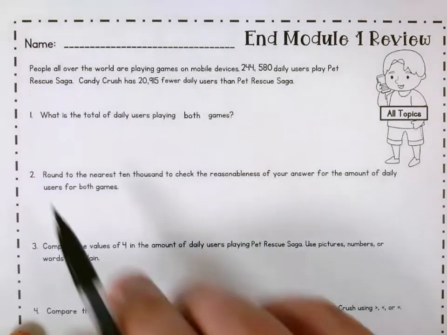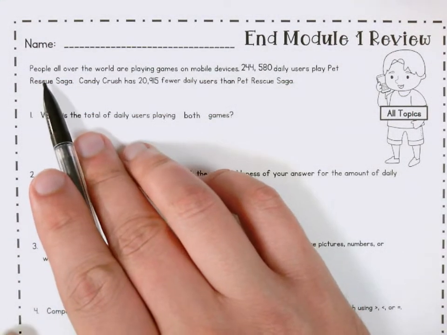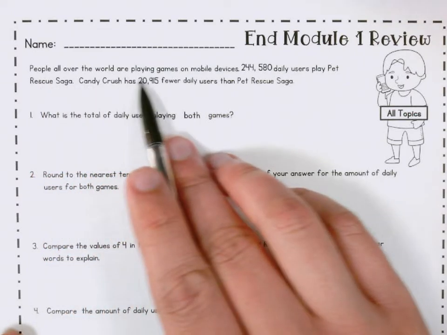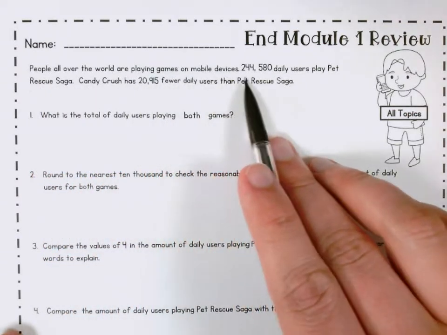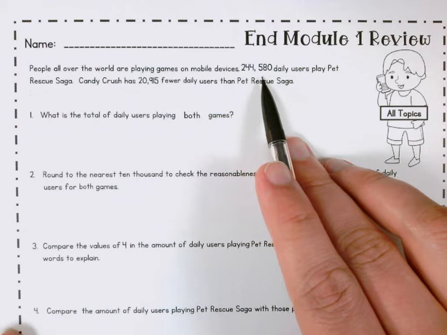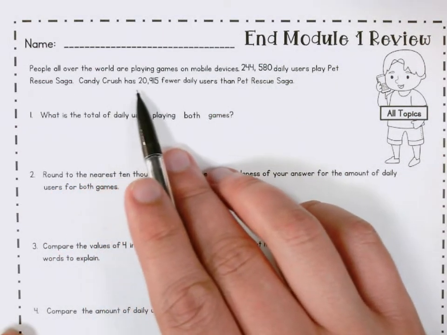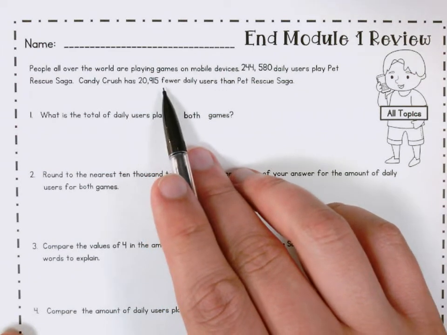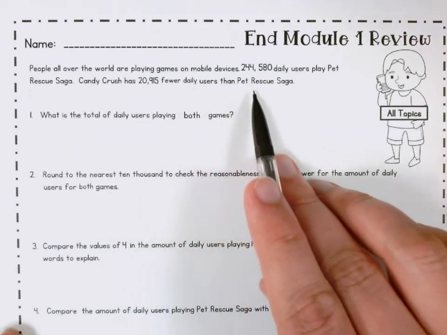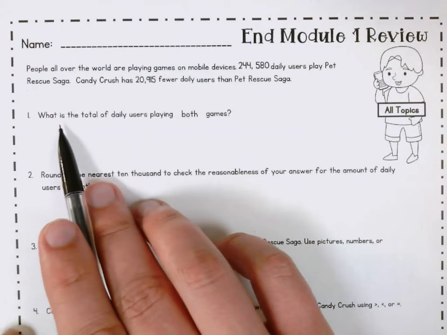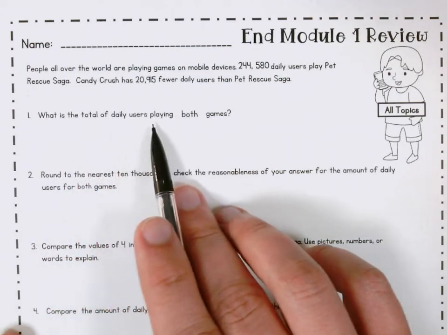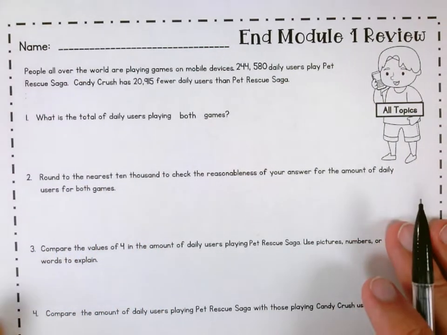The first problem starts: people all over the world are playing games on mobile devices. 244,580 daily users play Pet Rescue Saga. Candy Crush has 20,915 fewer daily users than Pet Rescue Saga. What is the total of daily users playing both games?